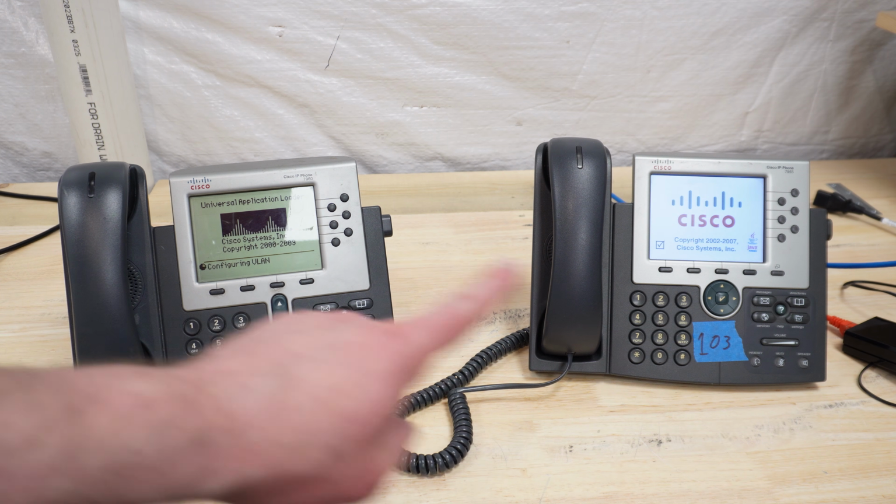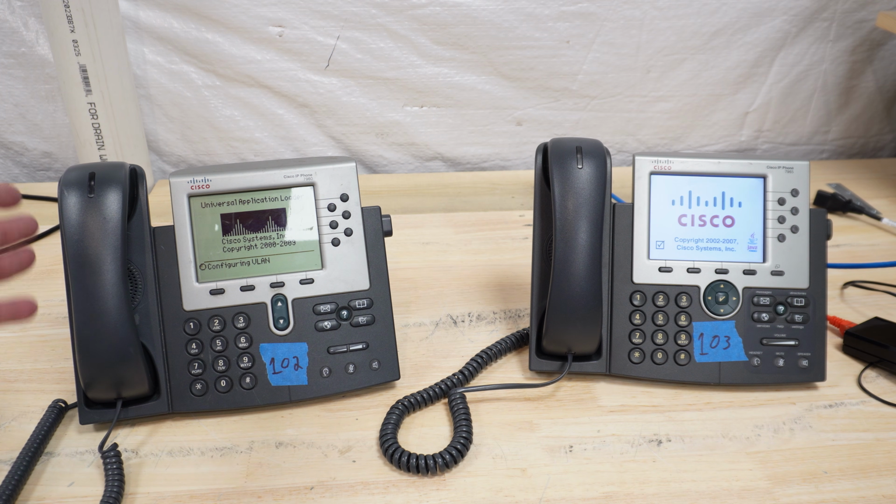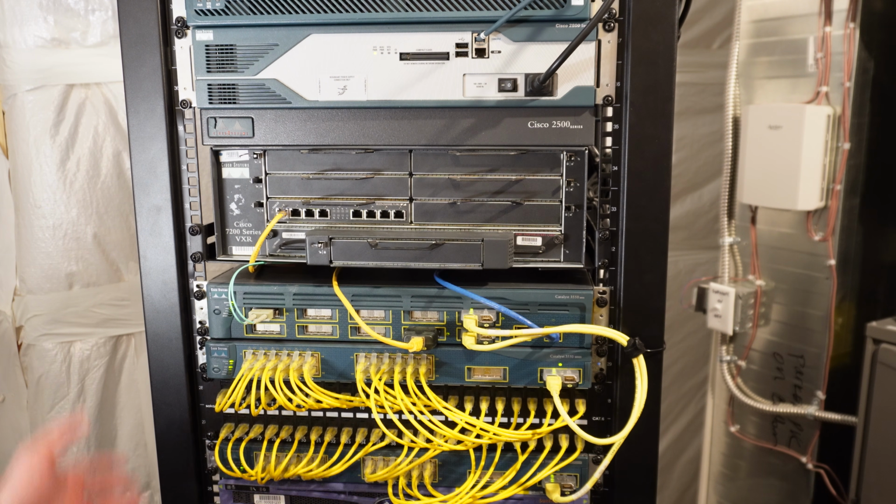And they have quite the startup sequence. This one says configuring VLAN. It's going off to the network, trying to figure out who it is. Let me go show you that router. Here is the retro rack and all its networking equipment. You already saw the inline power switch, so all the IP phones, well, I think they are all actually coming back to this, but only the older one uses the inline power.